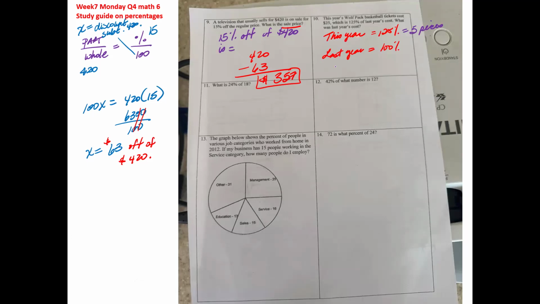So then you're going to take $25 divided by 5, which will give you the percentage for each piece, right? So what is 25 divided by 5? 5. 100% is going to be 5.